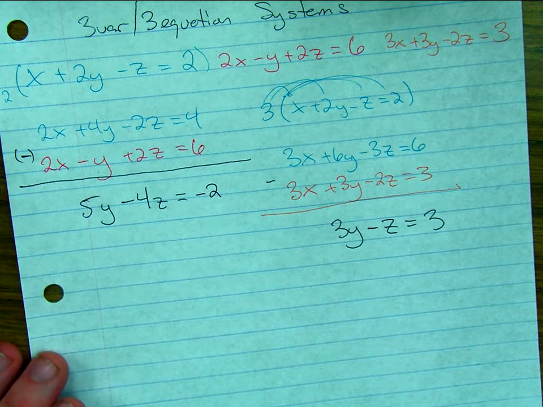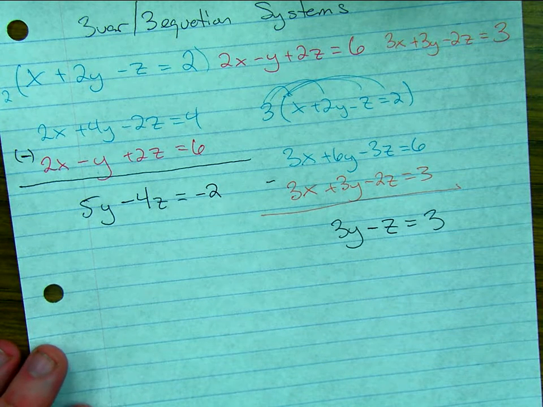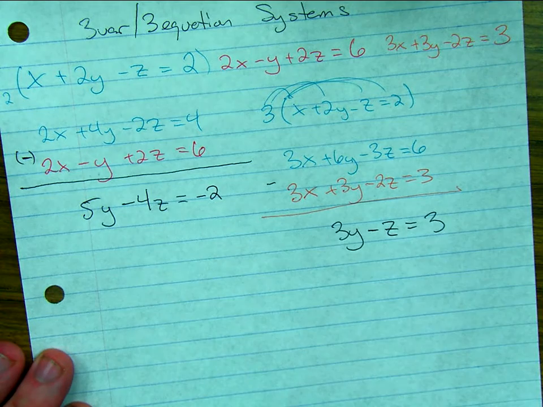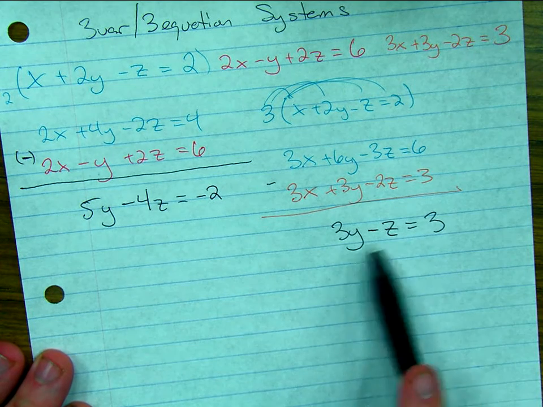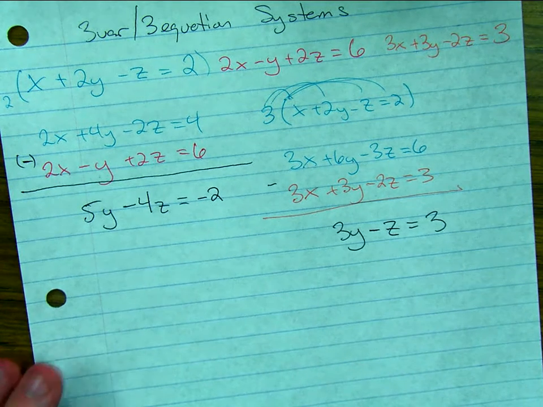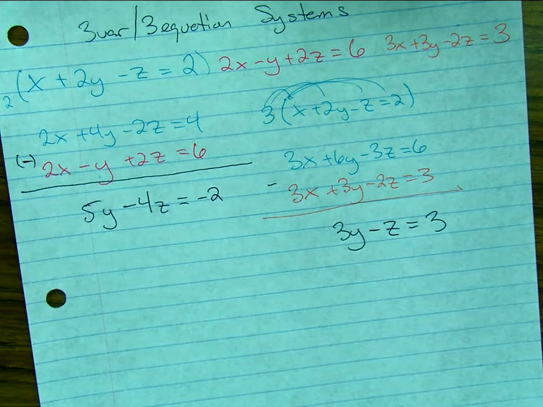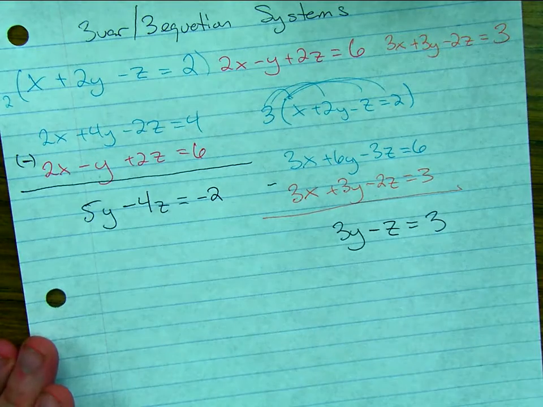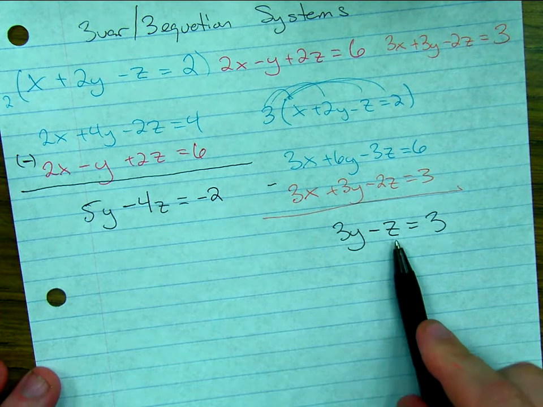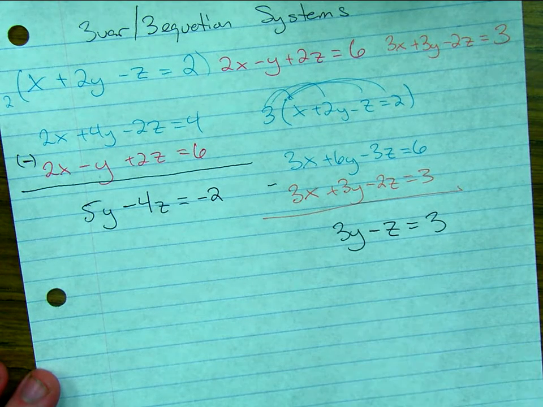Again, that gets us closer to an answer, but it doesn't get us all the way there. But we have one equation that has 2 variables. We have a second equation that has 2 variables. So what could we do? Exactly, Adam.